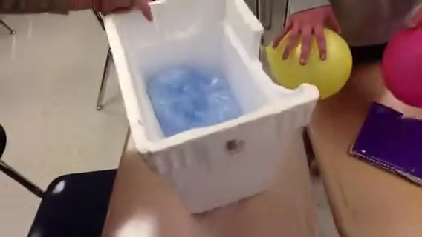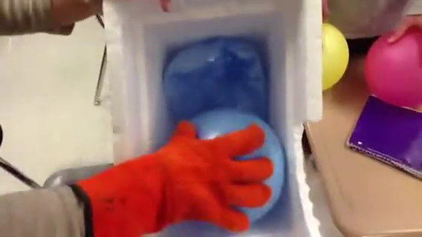The air within the balloons gets colder and colder, and the air's density increases. This is caused by thermal expansion. When the air particles get colder, they become closer together. This allows the balloon to deflate.